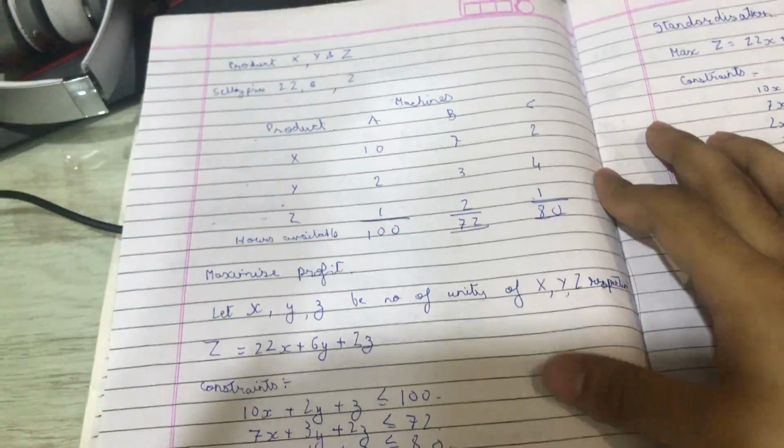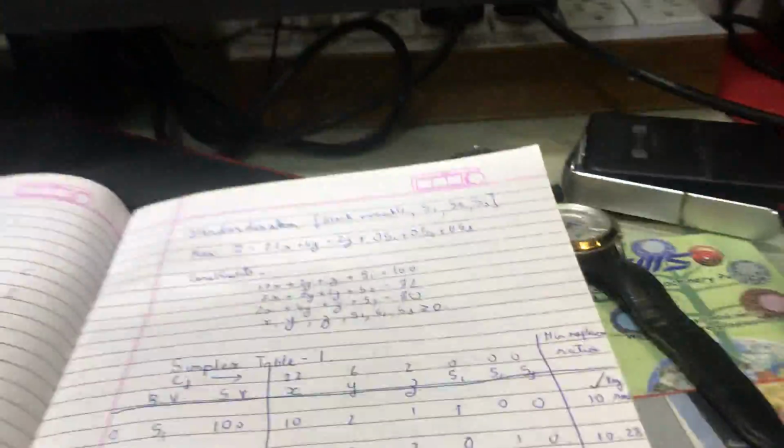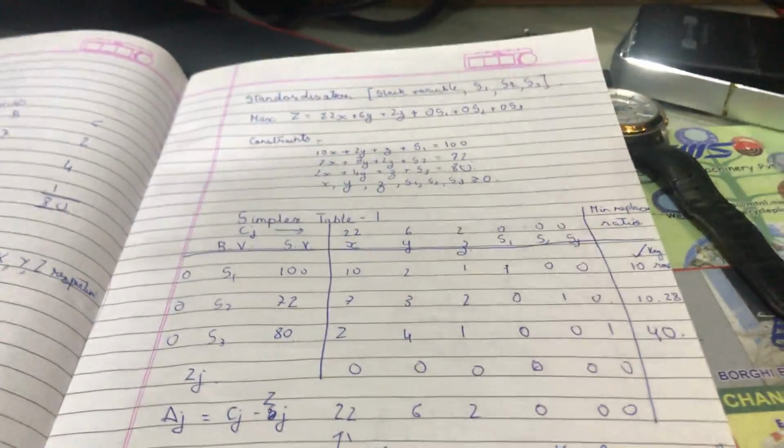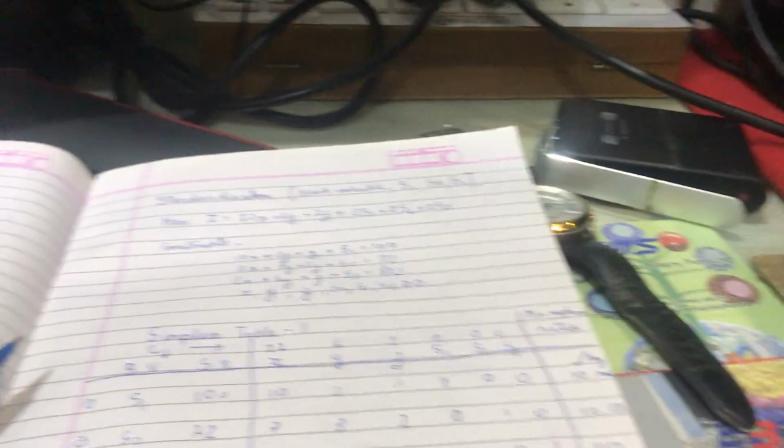It's very basic. This is how you go about it. Simplex table is quite interesting and very complicated in terms of concepts, but I'll try my best to explain it to you when and if you want it. Then yeah, chalo.